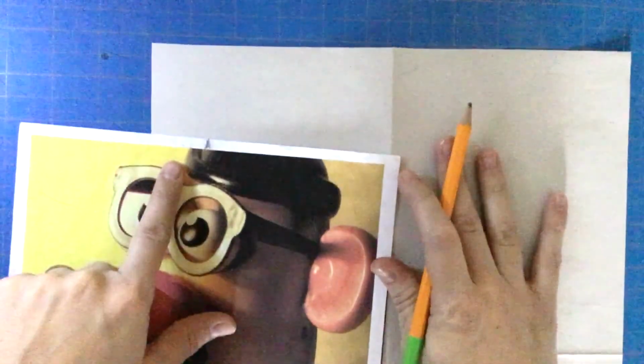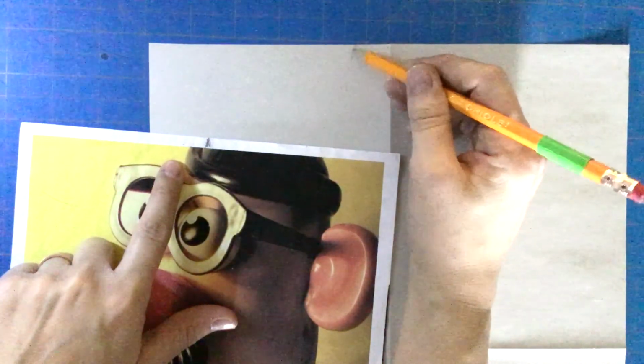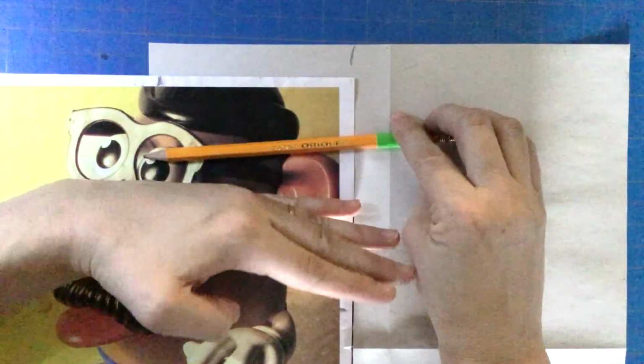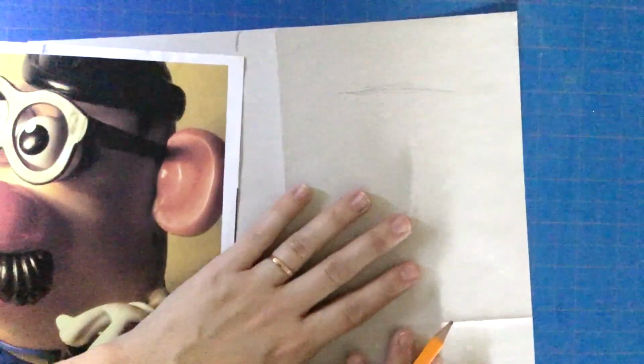So when I look at my object, at Mr. Potato Head here, I can see that his hat starts a little past the halfway point. If this is my halfway here on my paper, and this is the halfway point on my picture, I can see that I need to start Mr. Potato Head's hat somewhere about here. Then if this is my halfway point, I make another halfway point here. About 1/4 of the way down would be where I'm seeing his hat come down, maybe a little bit above that. So his hat's going to end somewhere about there.